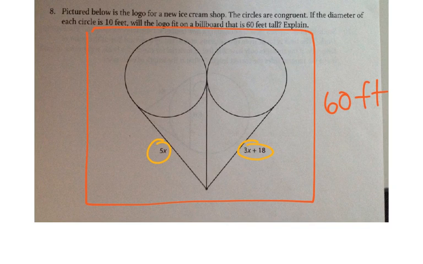However, I'm not so sure we can actually say that at this point. What we can probably assume is the center of the circle out here would be 5 feet, right? So from here, the center to here, that would be 5 feet right there.